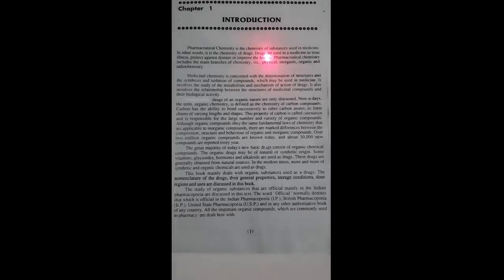Drugs are used in medicine to treat illness, to protect against diseases or improve the health. Pharmaceutical chemistry includes the main branches of chemistry.